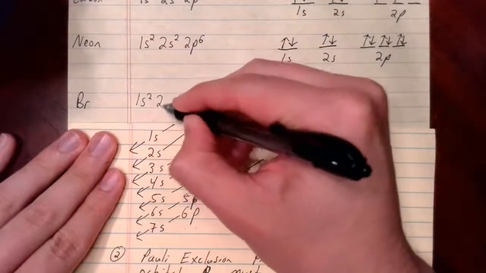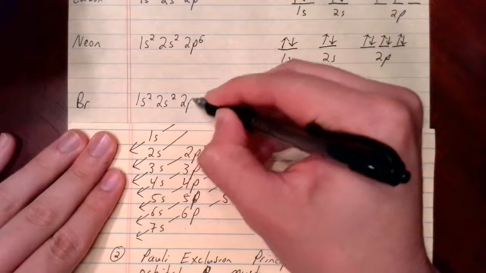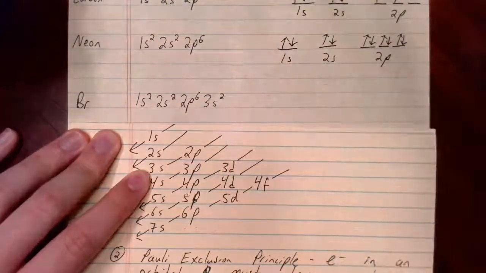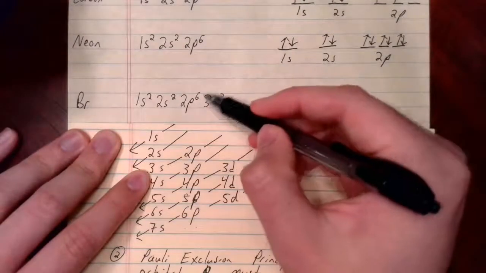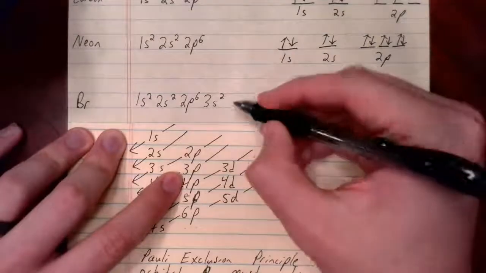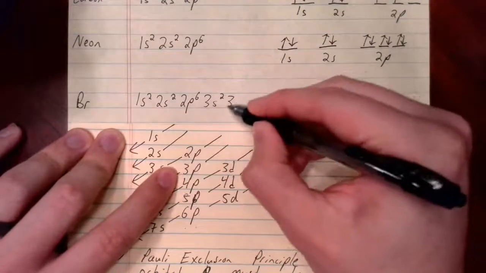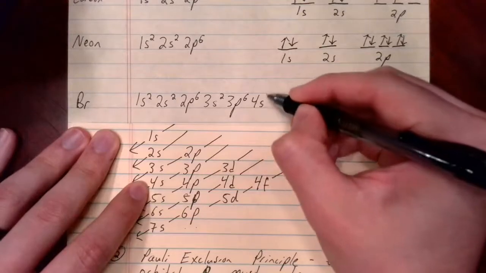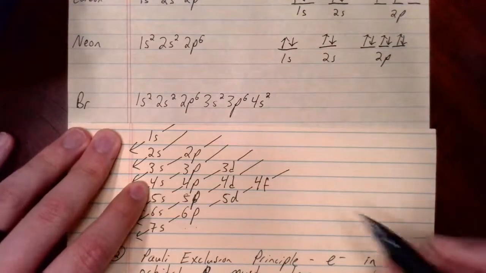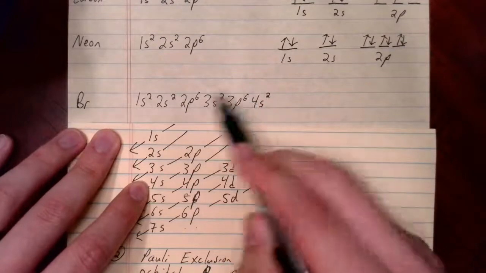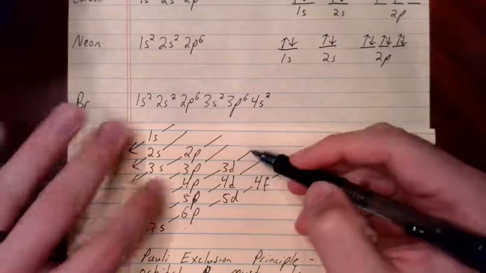1s2, 2s2, 2p6, 3s2. So let's go ahead and stop and see how many we've used up. We placed 6, 7, 8, 9, 10, 11, 12. So we still got a long way to go. So after 3s comes 3p. 3p6, 4s2. Okay, so now I've used 2, 4, 6, 8, 14. I've used 20. So I need to keep going.